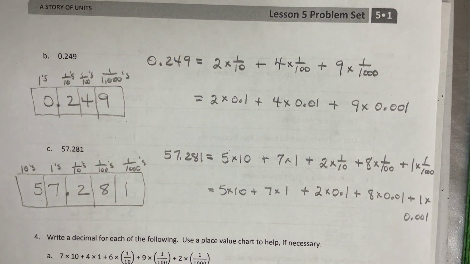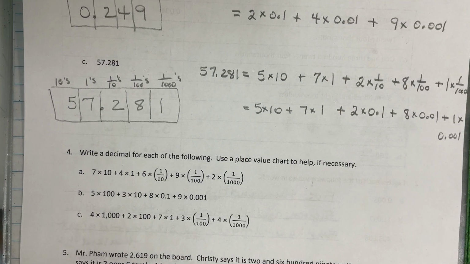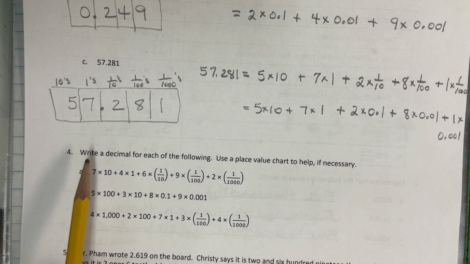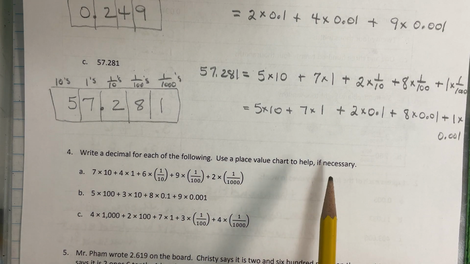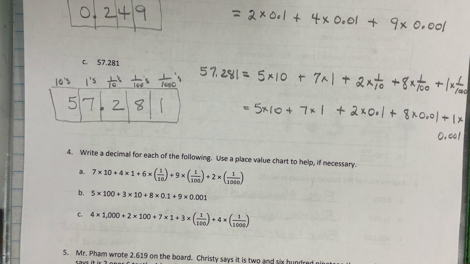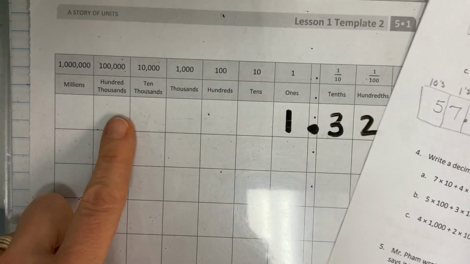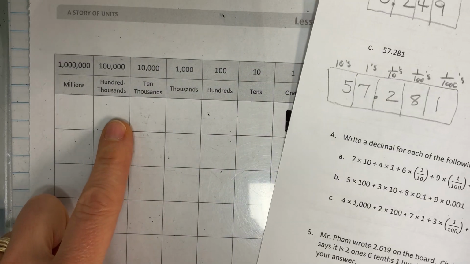Okay, now number 4, now they're giving us expanded form, and you have to write it as a decimal in standard form. Write a decimal for each of the following. Use a place value chart to help if necessary. So if it helps you, you can use this place value chart that we have. Okay, maybe I'll do one like that.